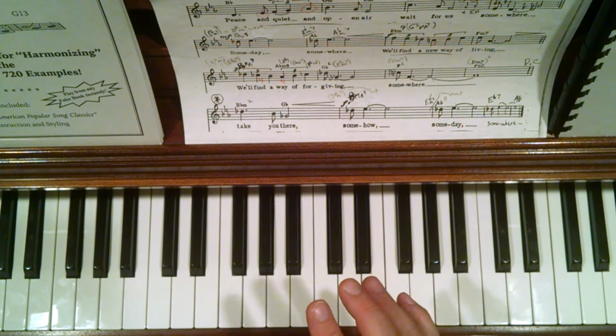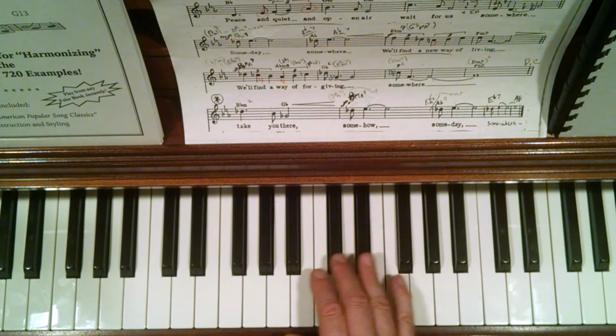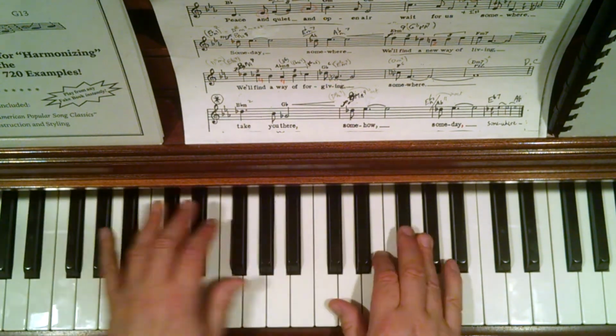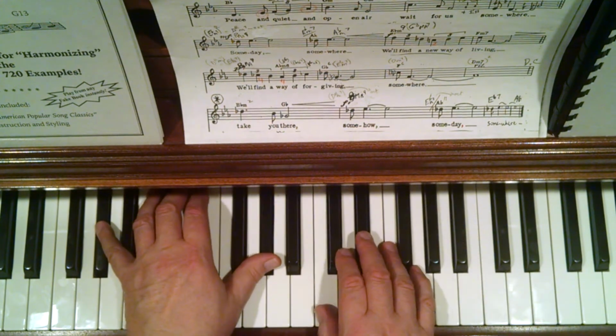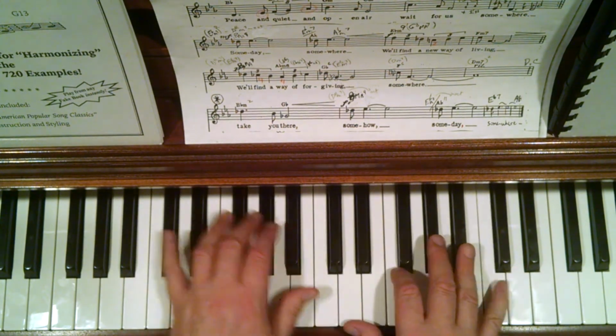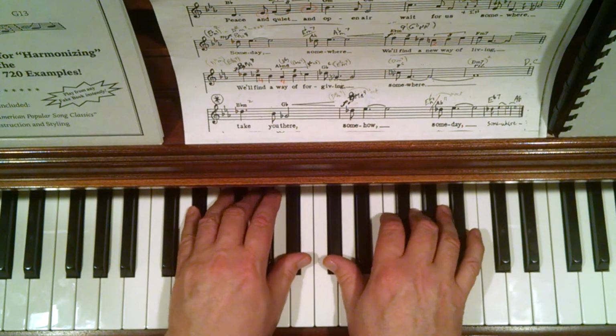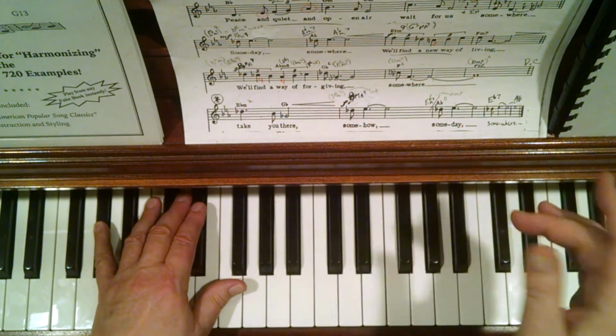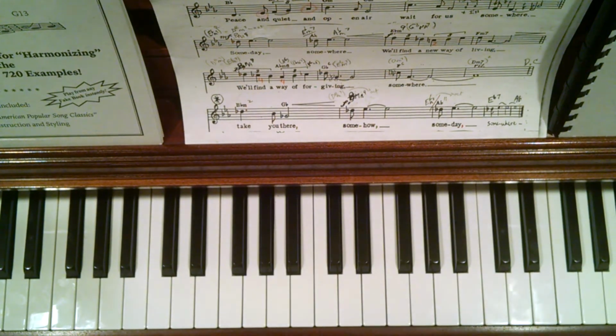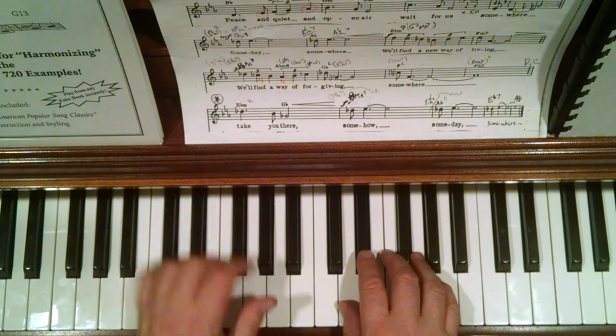So far on the first line, we've had 100% chord tones, all on the chord. I threw in some non-chord tones so you can hear the difference when you mix in non-chord tones with chord tones. Now here he does that on the second line.